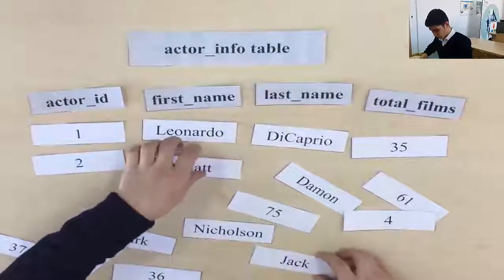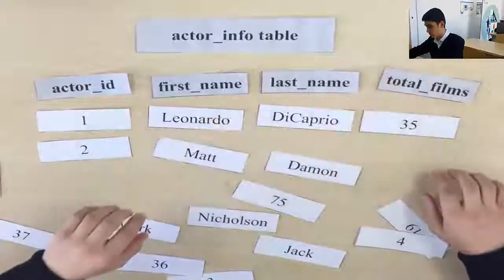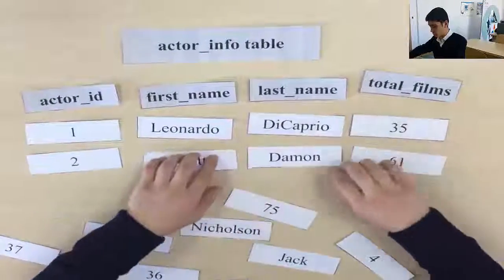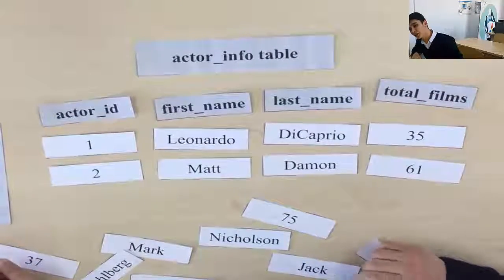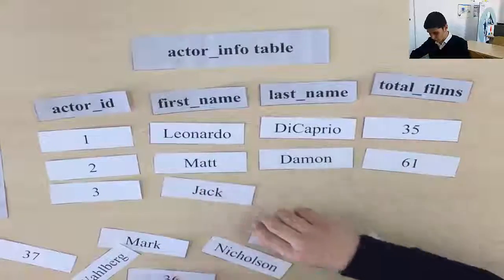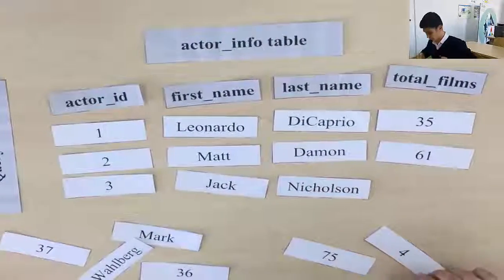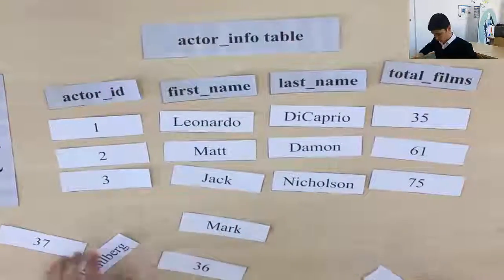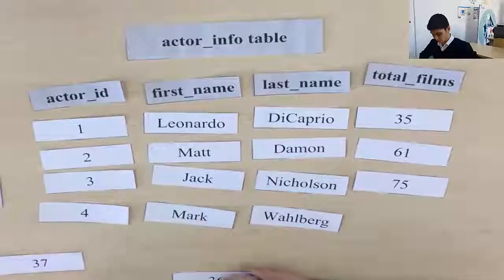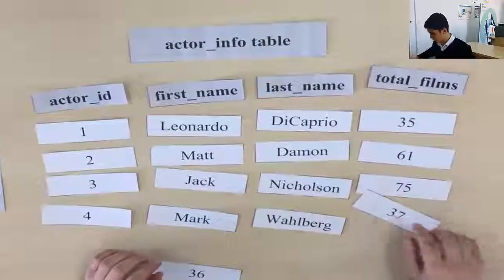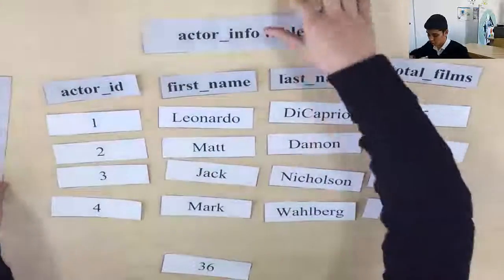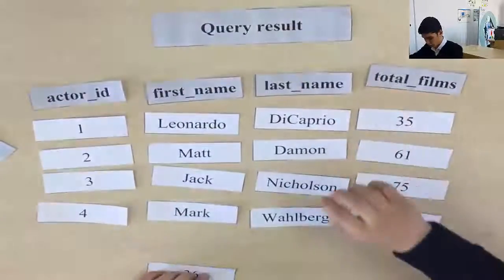Second is Matt Damon. The total films is 61. And we should put this one here. The next is Jack Nicholson, actor the third. Jack is the first name, Nicholson is the last name, and the total films is 75. And the last one is Mark Wahlberg, and total films is 37. So the name of the table is actor info table, and the result of our first query is something like that.